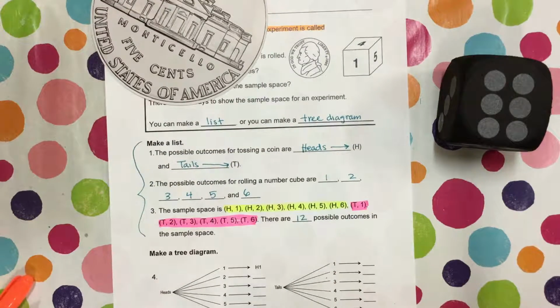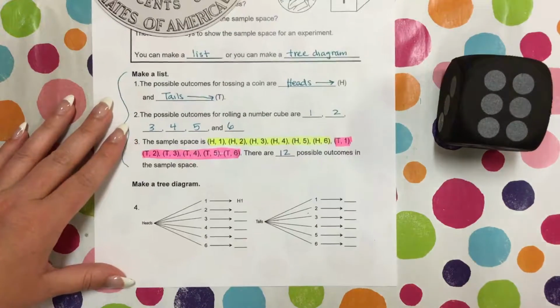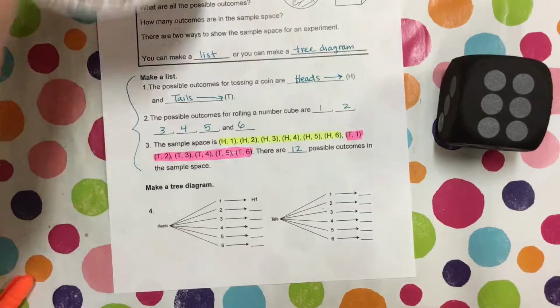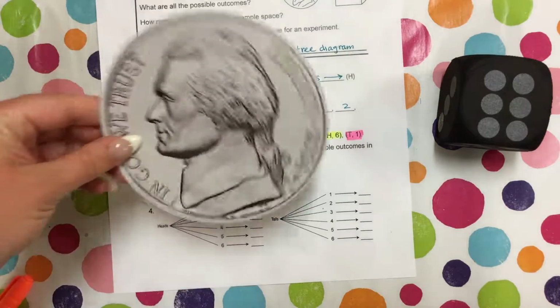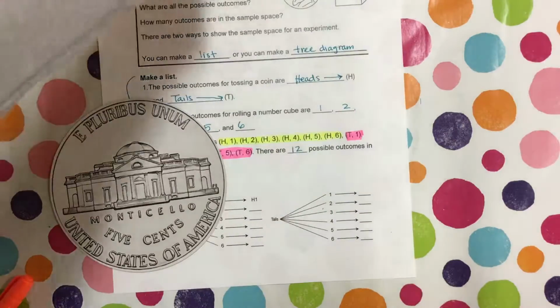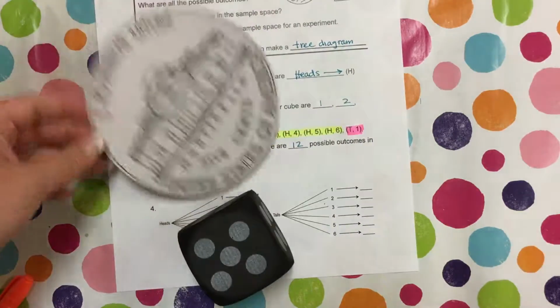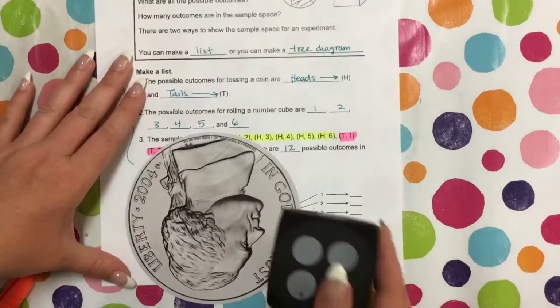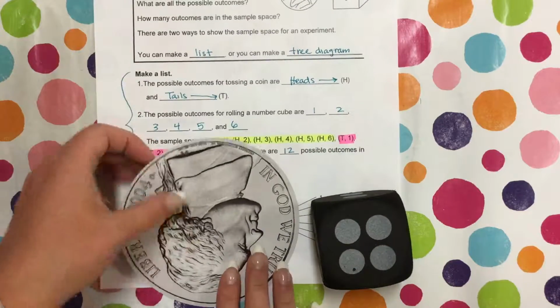So the next thing we're going to look at is how to make a tree diagram, okay? So for a tree diagram, what you do is you take one thing at a time. So you know when we're doing this, we're flipping and we're rolling, right? That's what's happening. We're trying to come up with all the different possible scenarios that can happen, but we're going to do it in a systematic way.